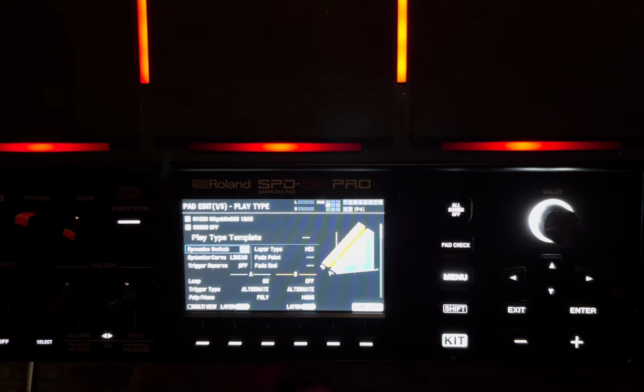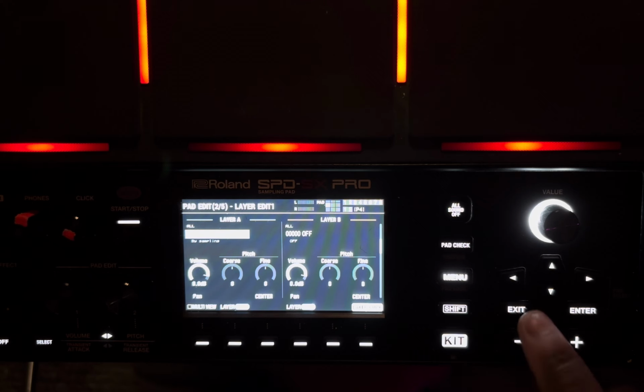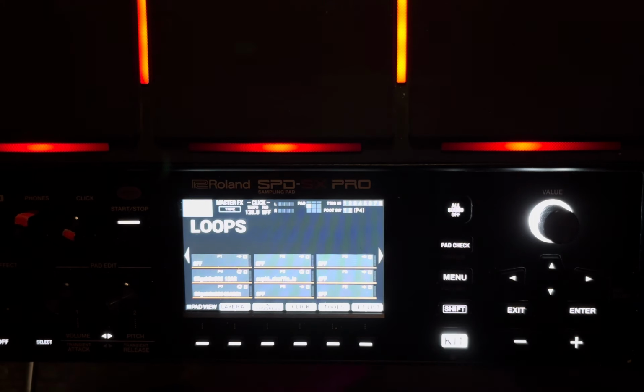Today, we're talking about the SPD-SX Pro, Roland, and we're going to talk about something very simple called pad progress. I just noticed it the other day. It's been there the whole time. Never knew what it was.